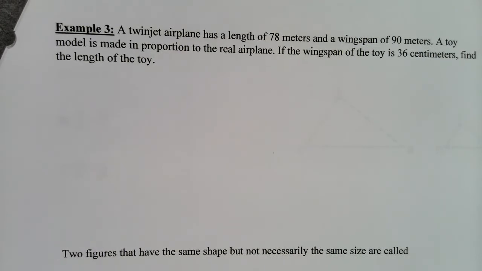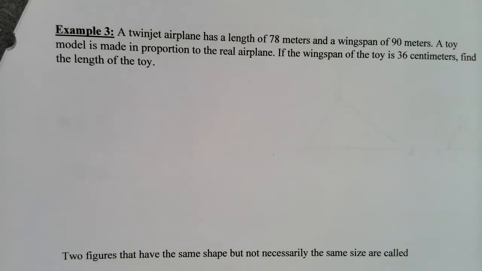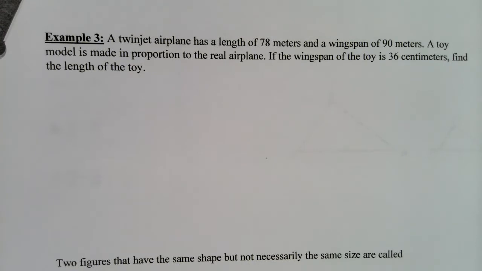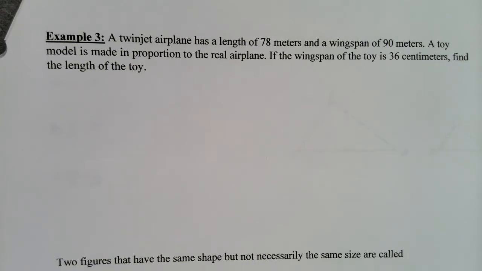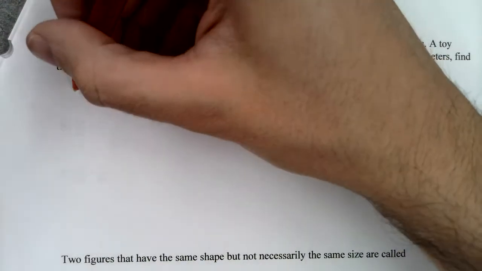Example 3. A twin jet airplane has a length of 78 meters and a wingspan of 90 meters. A toy model is made in proportion to the real airplane. If the wingspan of the toy is 36 centimeters, find the length of the toy. Okay. So what I'm going to do for my proportion is I'll do length over wingspan.